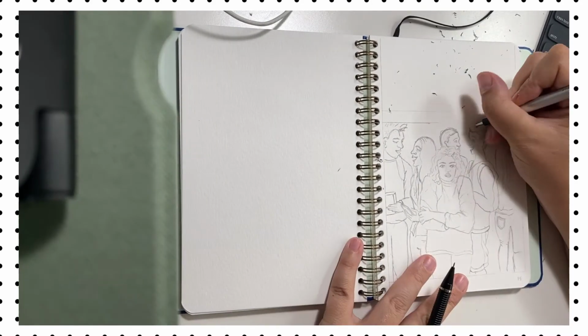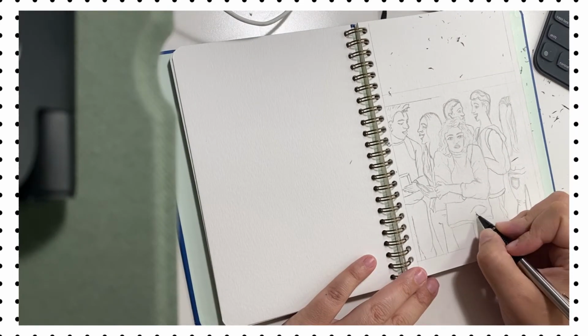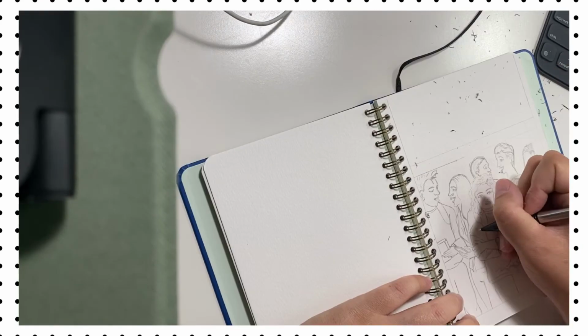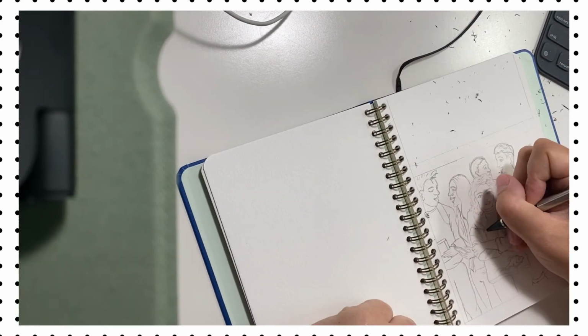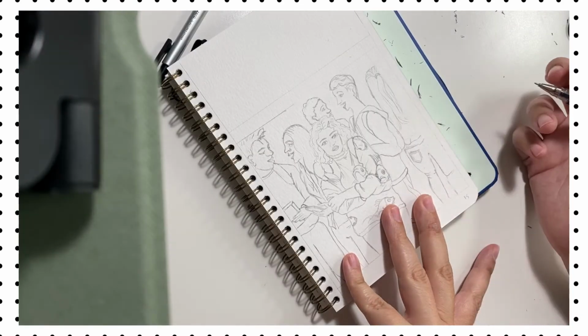Next, I'm going to erase, I think, unnecessary lines, and then I'm going to start working on creating the goldfish on the shirt. So that's going to take a little while for me. I'm going to speed up this video a little bit. I erased unnecessary lines, I tightened up some of the shapes, and then I started inking.